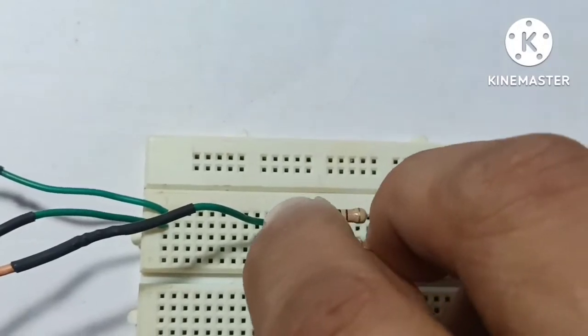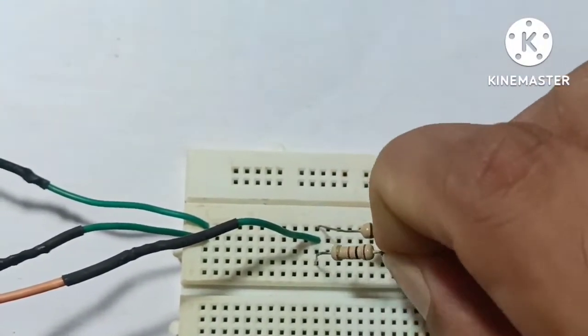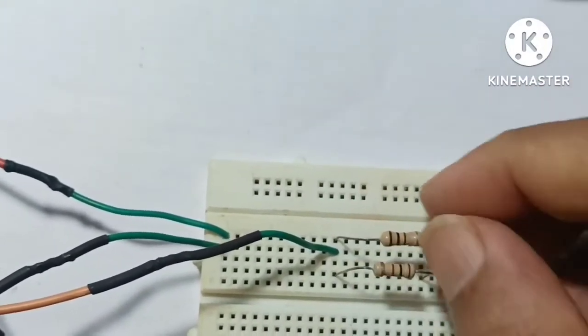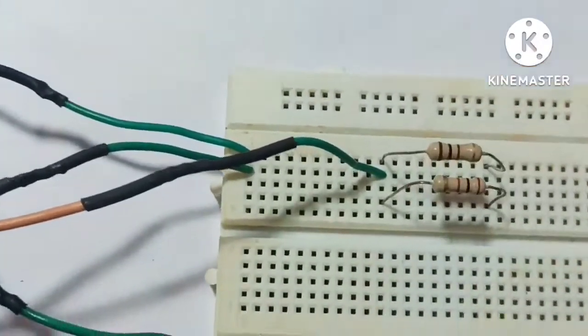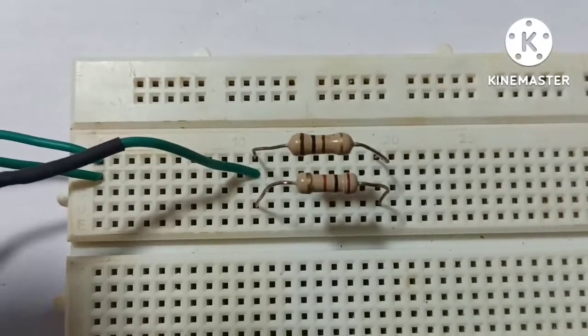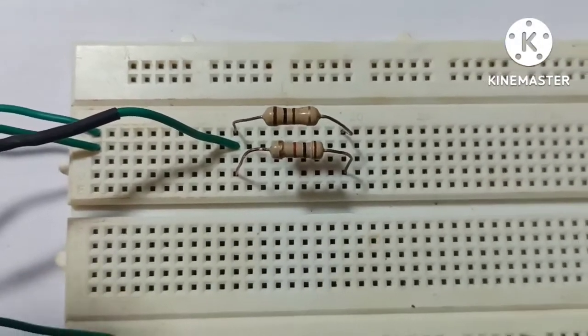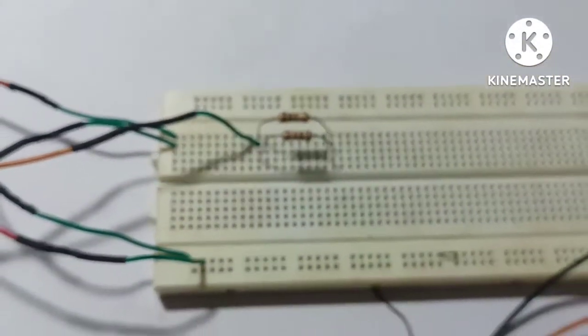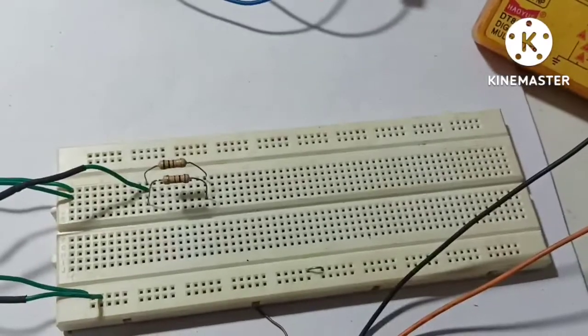The parallel combination will give the value of the resistor as 50 ohms. So applying 50 ohms, I will be able to limit the current which will flow through the Zener diode.